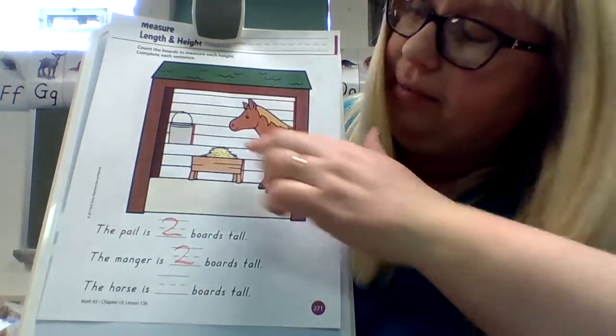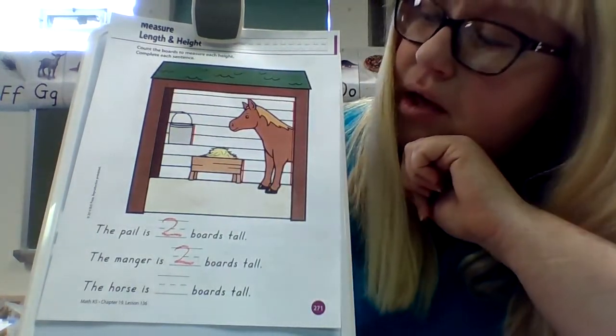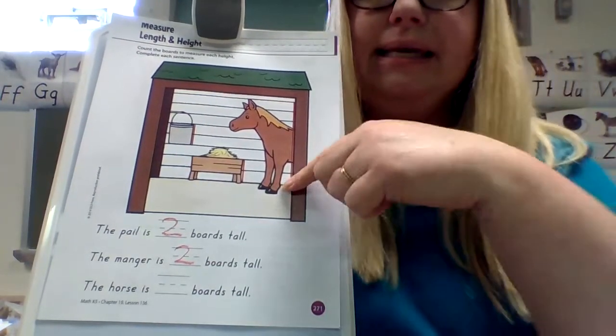See, they try to trick you, putting the handle on there to make you think it's more. All right, now there's the tricky one. The next one's going to be a little bit tricky.